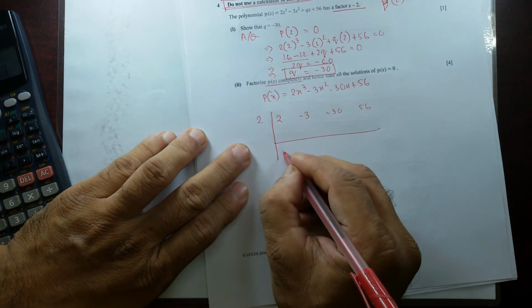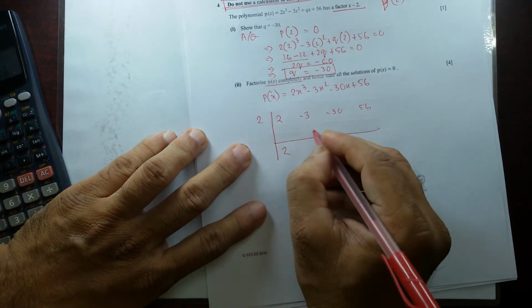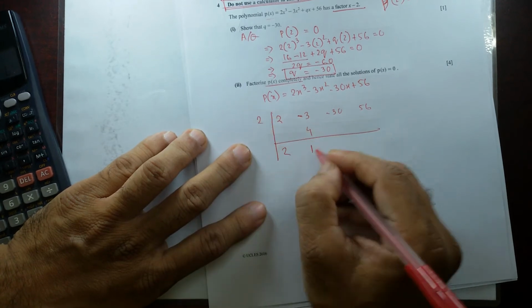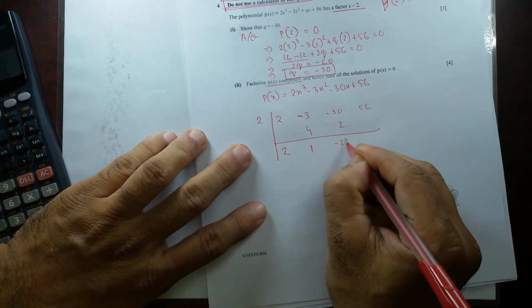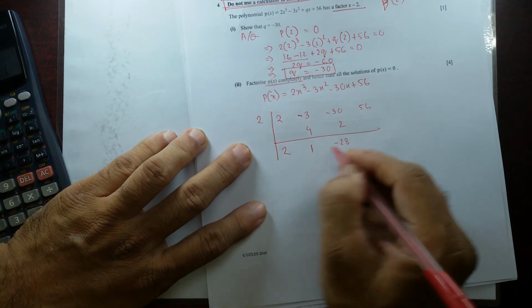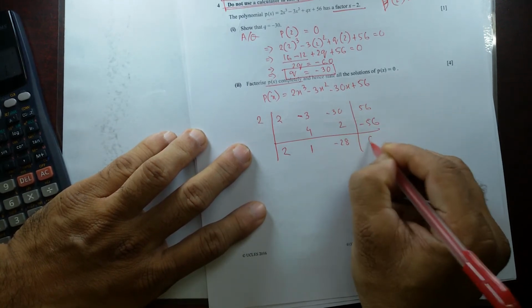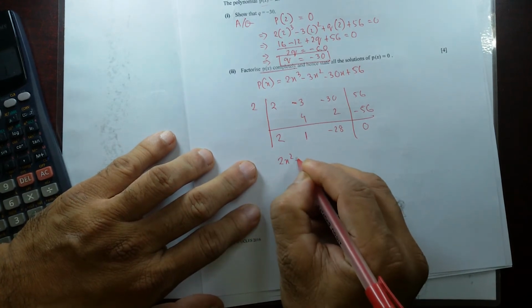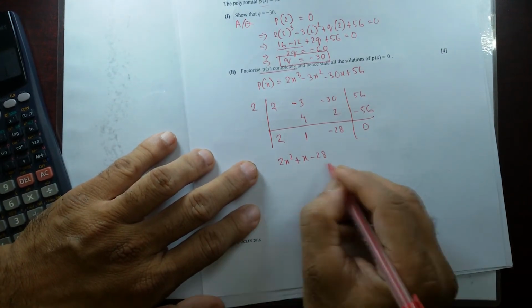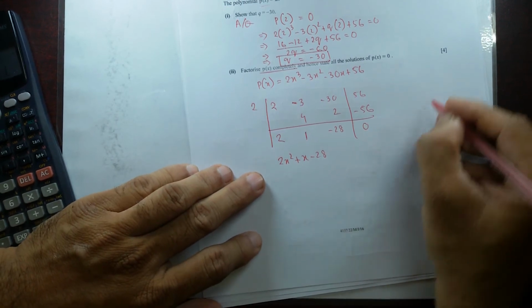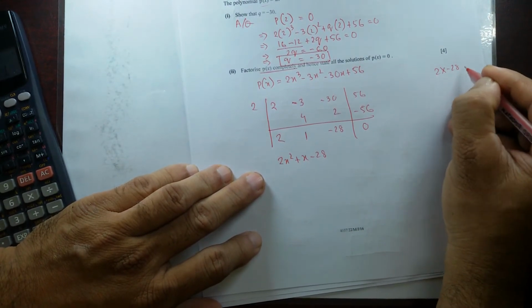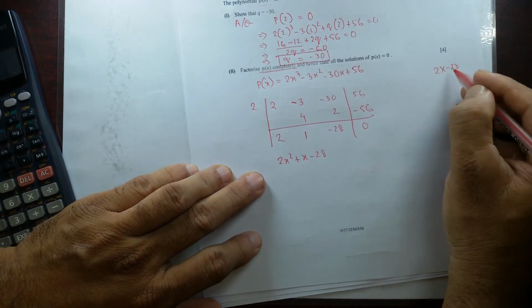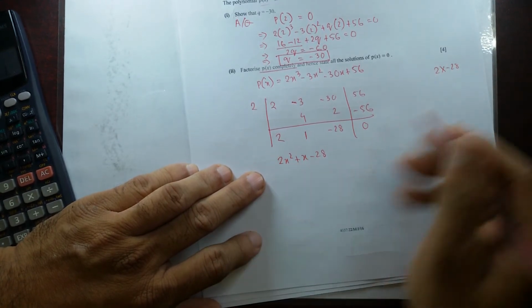2, I bring it as it is, and we multiply 2 by 2 to get 4 over here, and then add it, get 1. 2 ones are 2, get minus 28, and when I multiply this, it's going to be minus 56. This is the remainder, 0. So now I have 2x squared plus x minus 28. I need to do the middle term break over here. Now 2 times minus 28, whatever the product is, I have to find a pair of factors whose difference is positive 1.